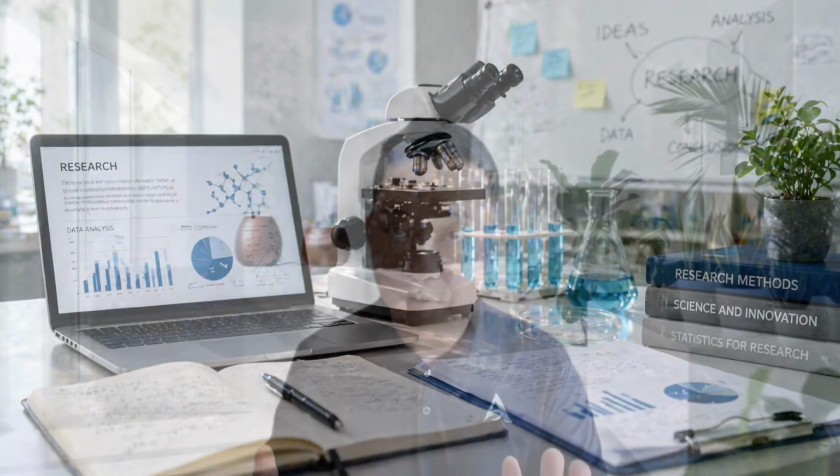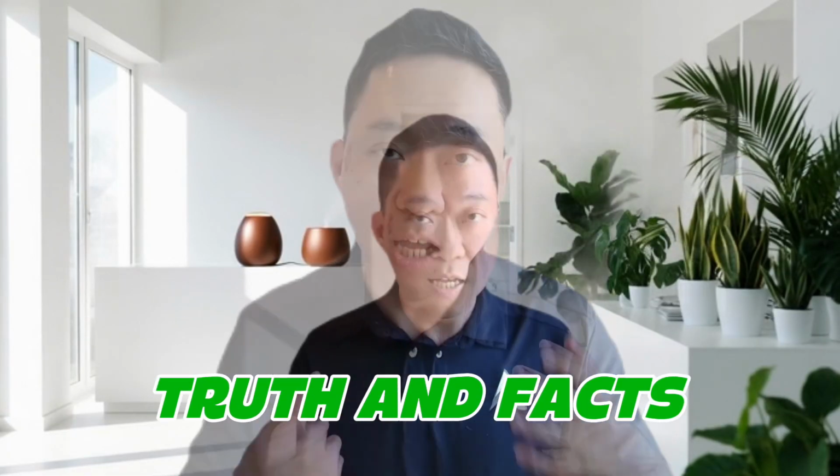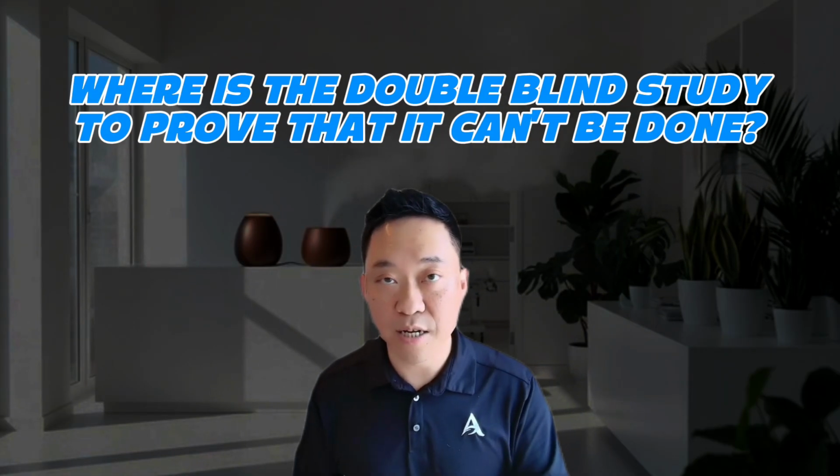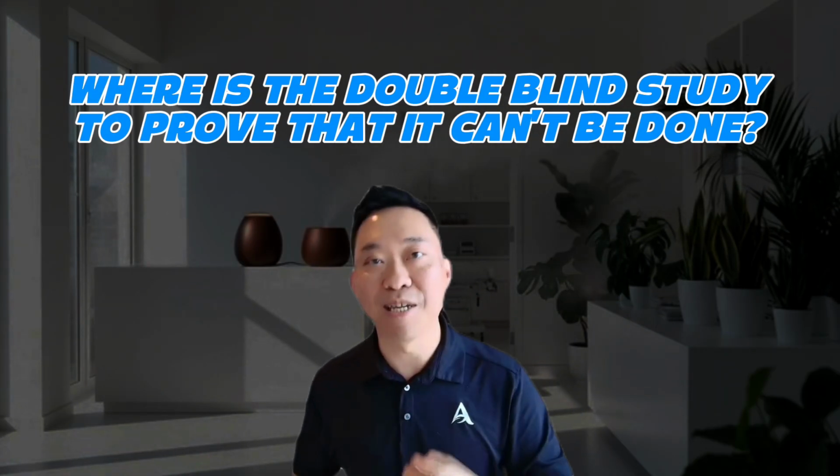So when people are fixated on clinical studies, I love clinical studies. First of all, I love research. I'm a biochemist. I love research, okay? But I'm not fixated. I'm fixated on the truth and facts. We get this a lot with Chinese medicine. "Oh, Chinese medicine can't do this. Oh, it's not been proven. Where's the double-blind study?" My question is this: where is the double-blinded study to prove that it can't be done?